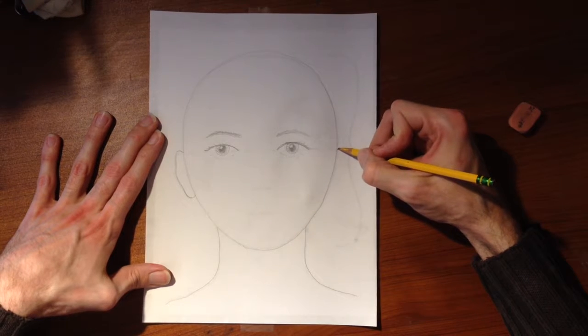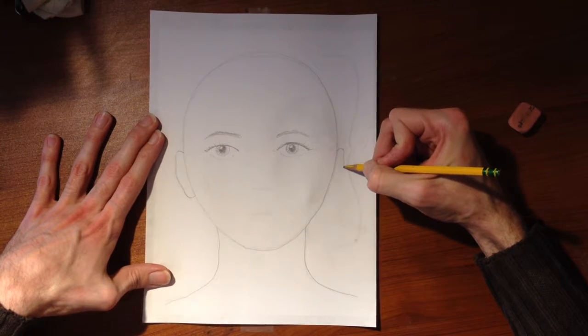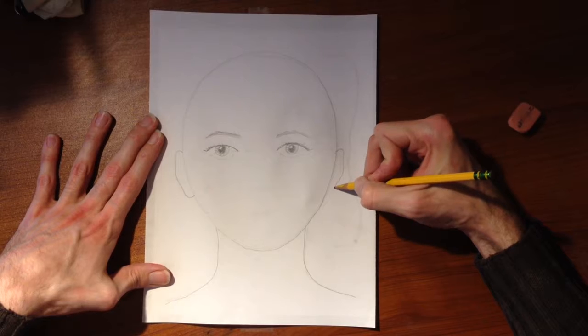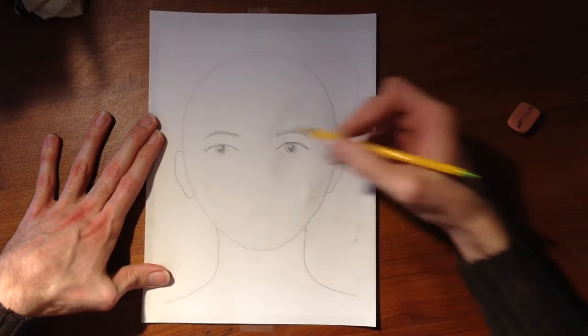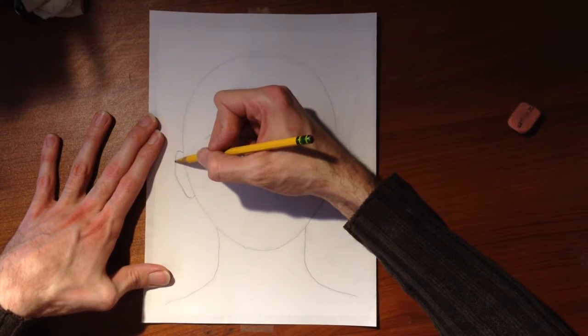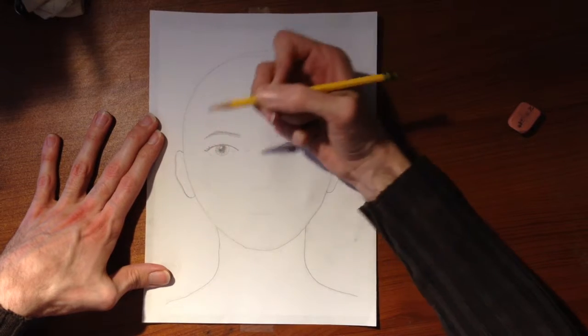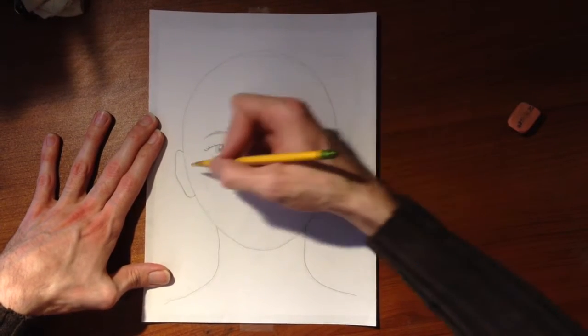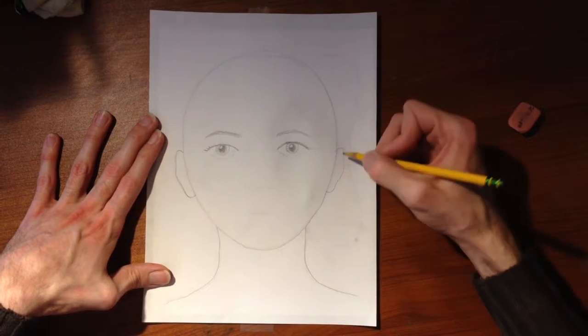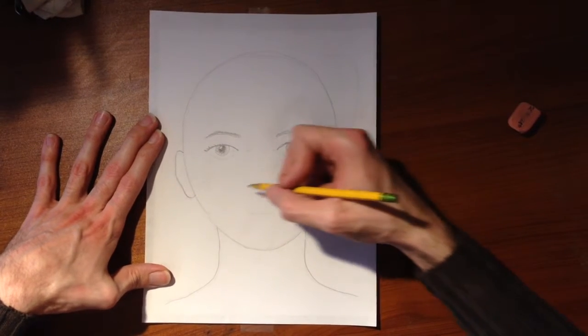I'm going to come over here. I'm going to repeat that on this side. Going to get that ear shape. It's a special shape, but if you practice it, if you look at the human ear, you will kind of get it after a while. I'm not even going to bother putting in the details of the ear right now. I'm going to move down to the nose.